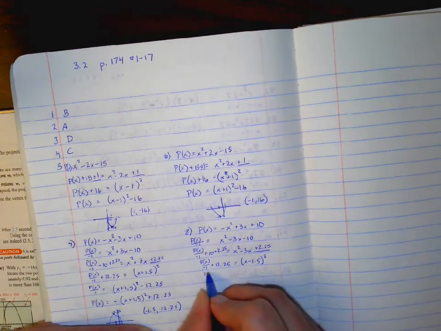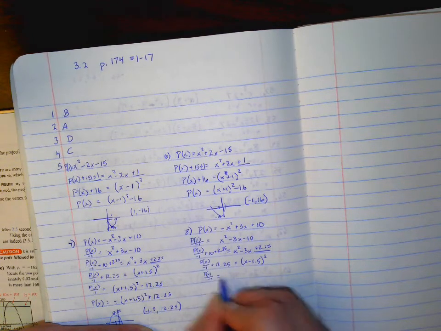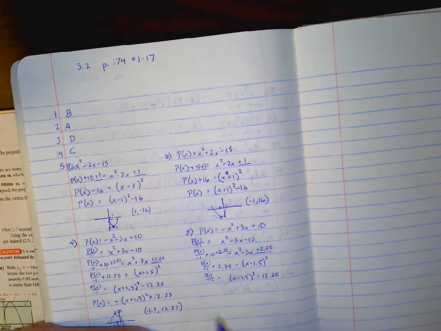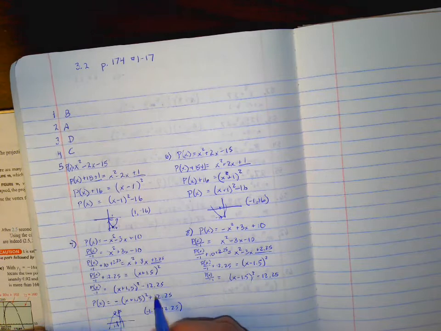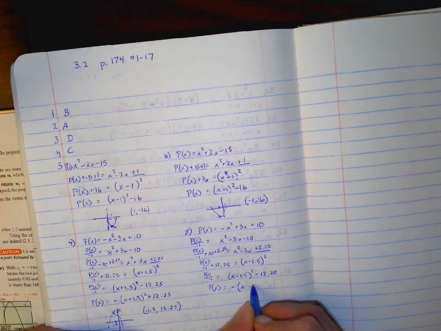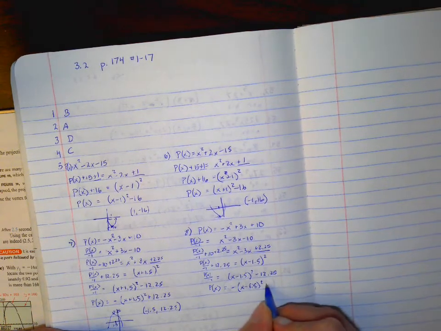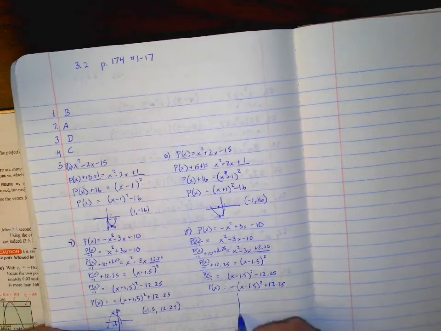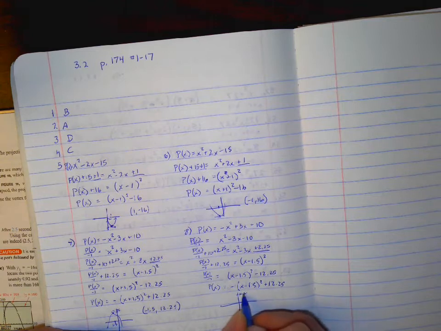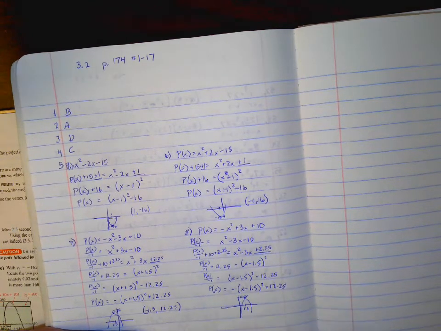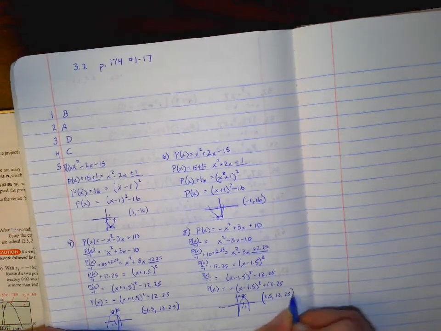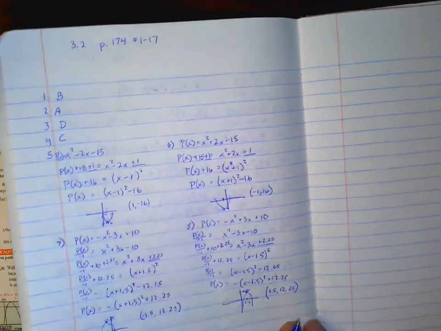Okay, undoing it. So you subtract that over and multiply by negative 1. So it'll be a plus there. Okay, so we know it's up here, it went up 12.25, and over here 1.5, and it's negative, so it opens down. So 1.5 and 12.25 is that vertex. Number 9.